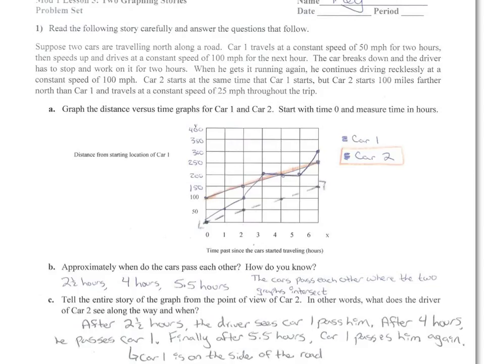I'm actually going to start with car 2 here because that's an easier one to graph in my opinion. So for car 2, there's just less going on. He starts 100 miles further north and travels at a constant speed of 25 miles per hour throughout the trip. So he starts 100 miles north, so that's where I'm going to put my first stop. And he drives 25 miles an hour. So notice my axes labels go up by 50s. So he goes 50 miles in 2 hours. So I just have that straight line in orange there.